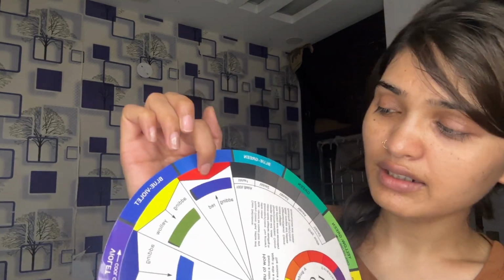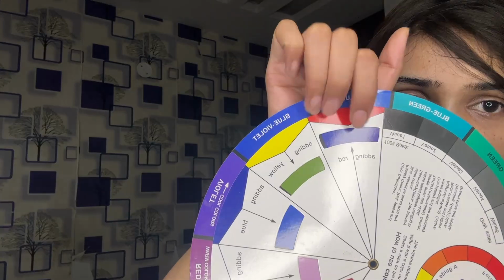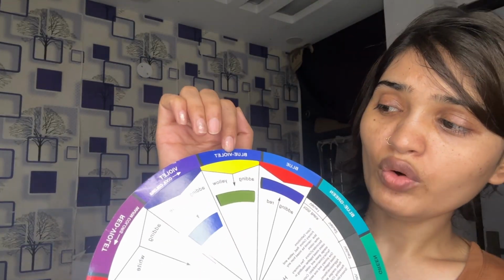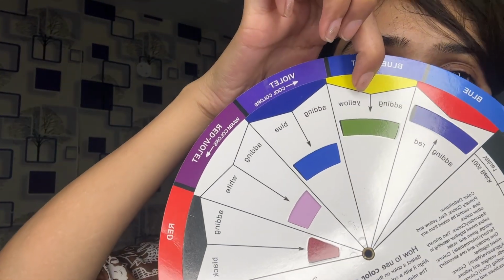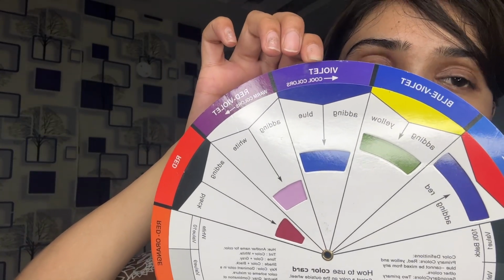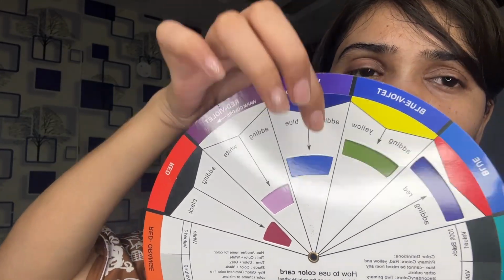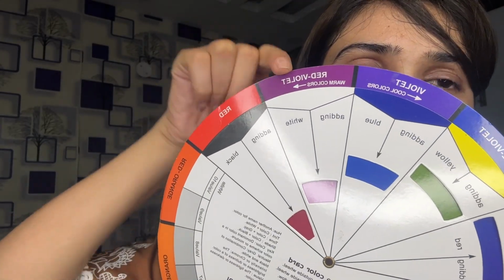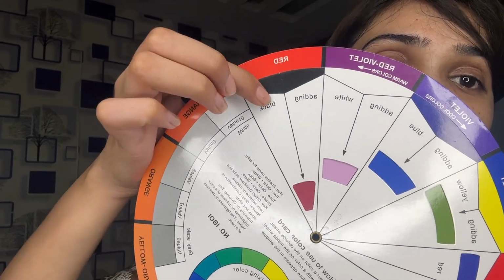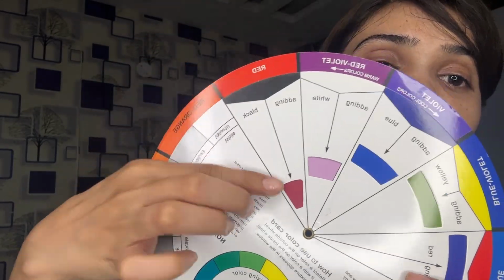Now I'll add some colors. If you add blue and red, you get this color, dark blue. If you mix blue plus violet, you get this color. If you mix violet and blue, you get this color. If you mix red, violet, and white, you get this color. If you add black plus red, you get this color.